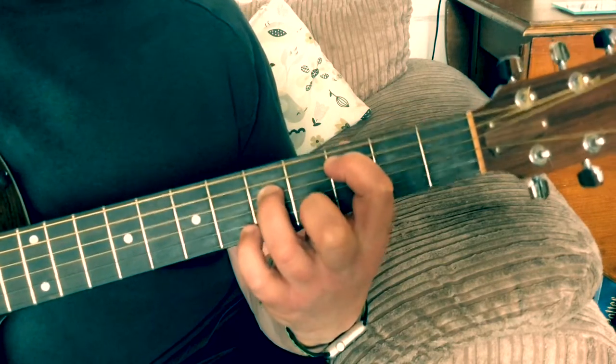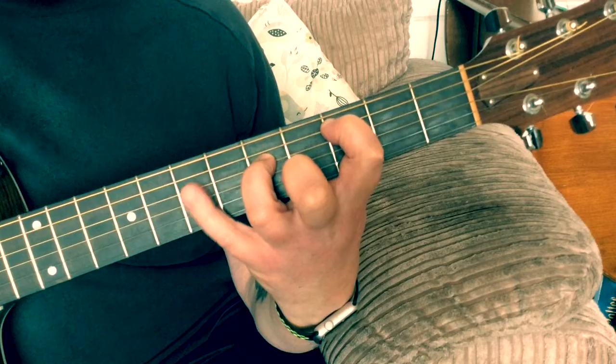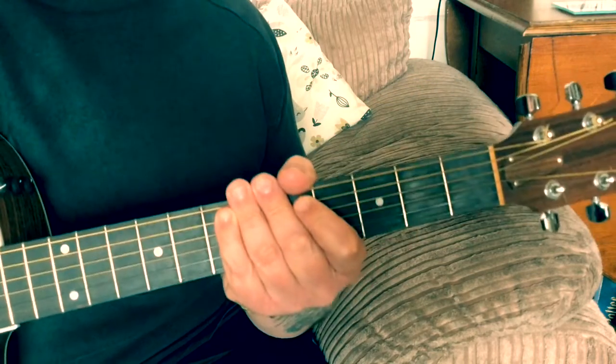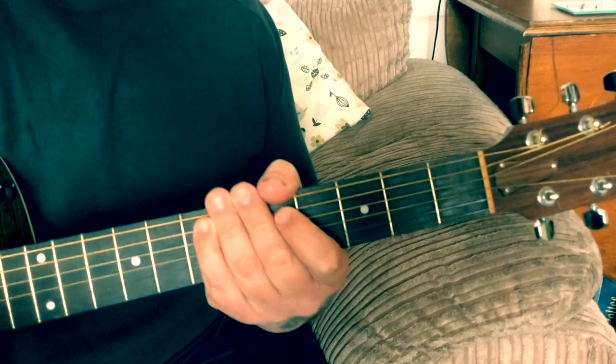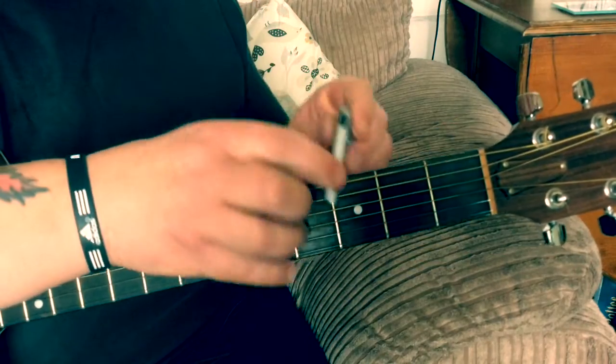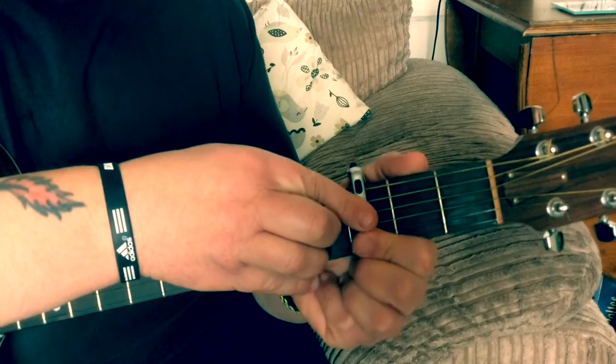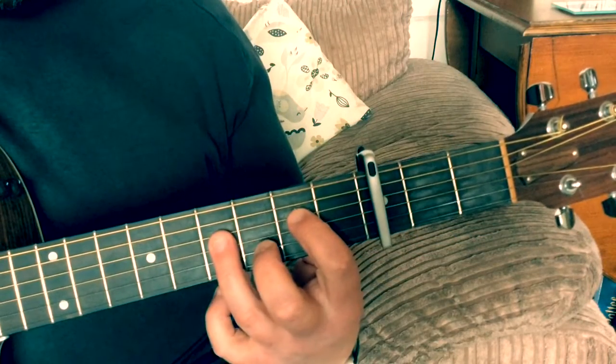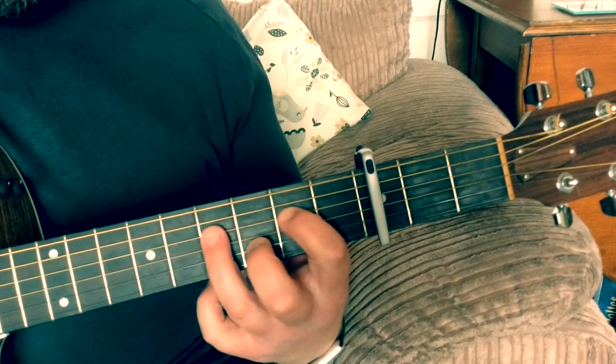Okay, so if you really struggle doing that, it is a little bit of a stretch for a lot of people, getting that little pinky. So an easier way that you could do that is by aid of a capo. So if we put a capo on the 3rd fret. Okay, so the beauty of using a capo is it's going to make it a lot easier. All you have to use now is your 1st and 3rd finger.